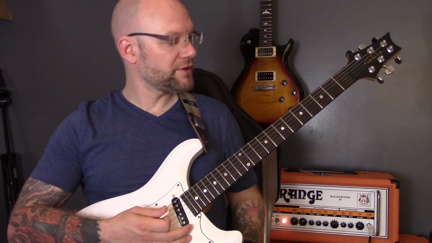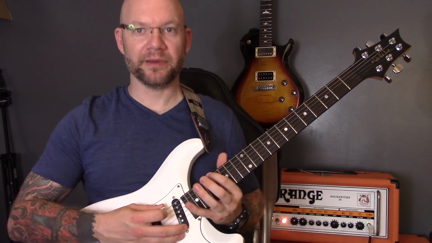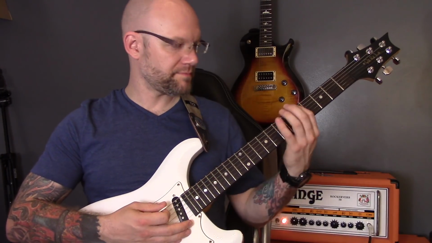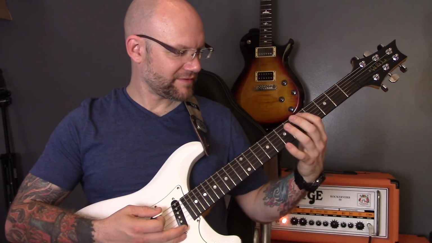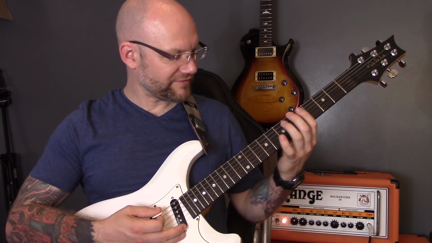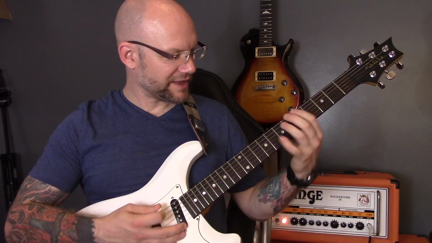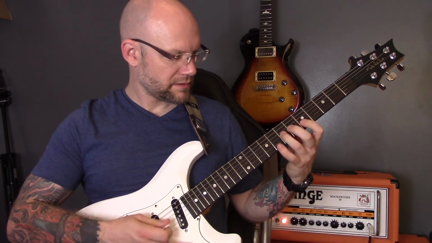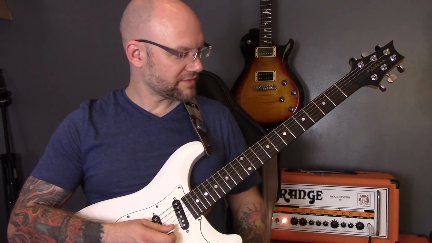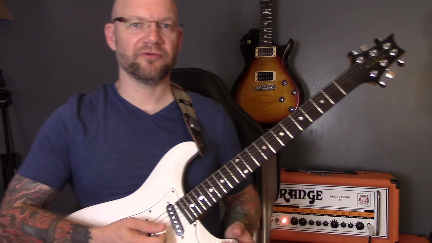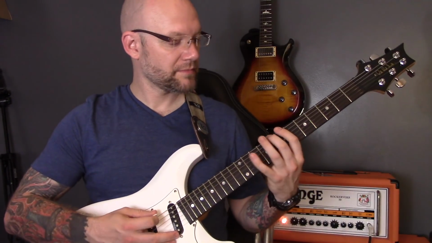And then the final pattern, we'll play it down here. I could play it up here, but we'll play it down here because it's a bit easier for you. So we're going to play 5, 8 on the E, and then 5, 7 on the A, D and G, 5, 8 on the B, and 5, 8 on the high E. Okay, so let's play through all of those patterns.